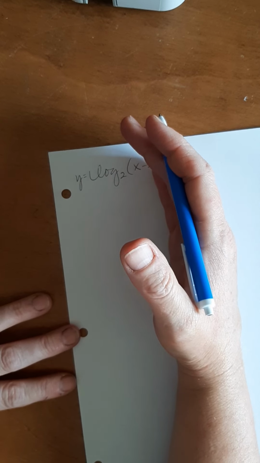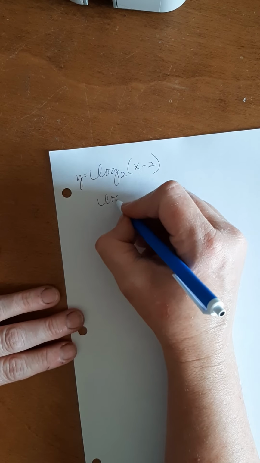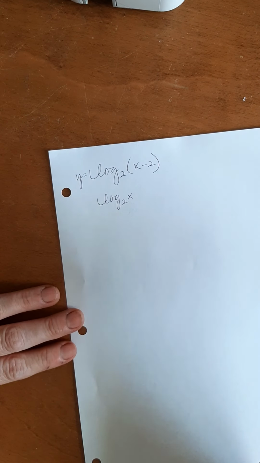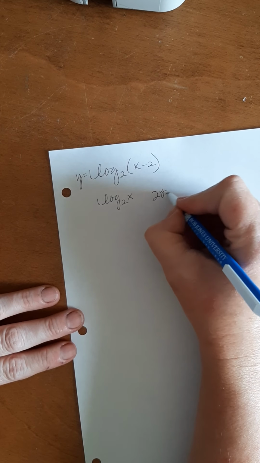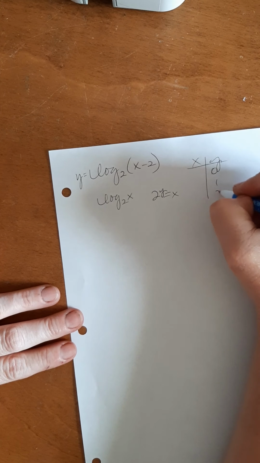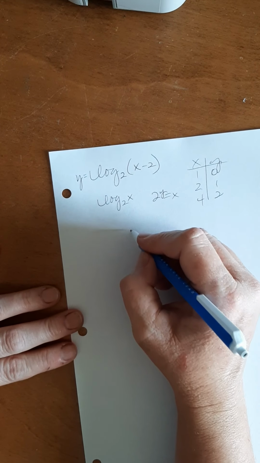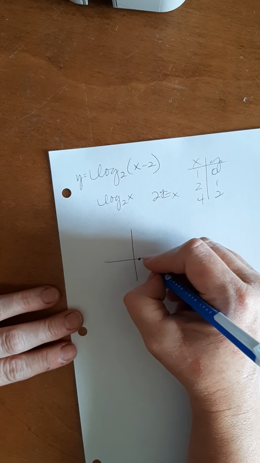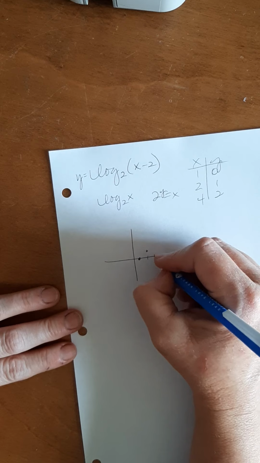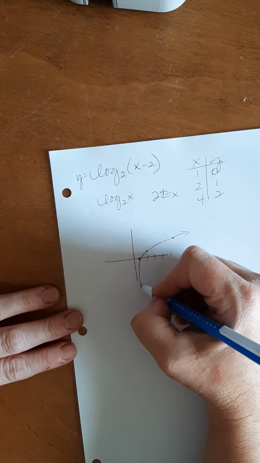So basically, what I would do is graph the original, also called the parent function, 2 to the y equals x. So if you do your chart, 1, 2, 4, and you're going to graph it. 1, 0, 2, 1, 4, 2. So there's your parent function.